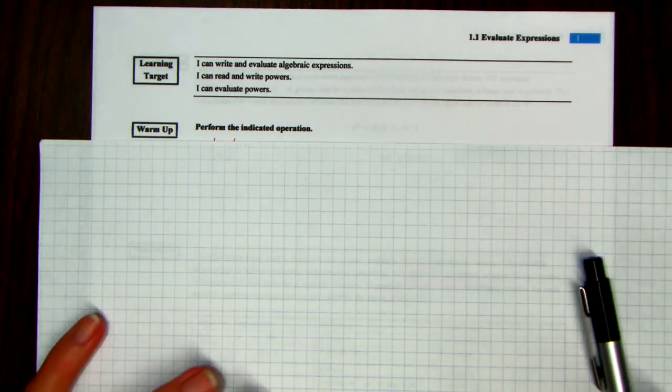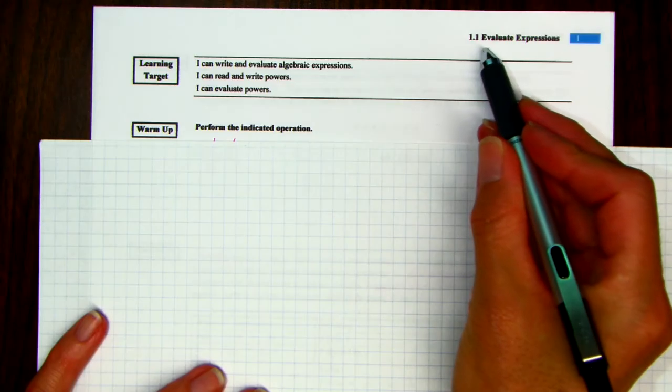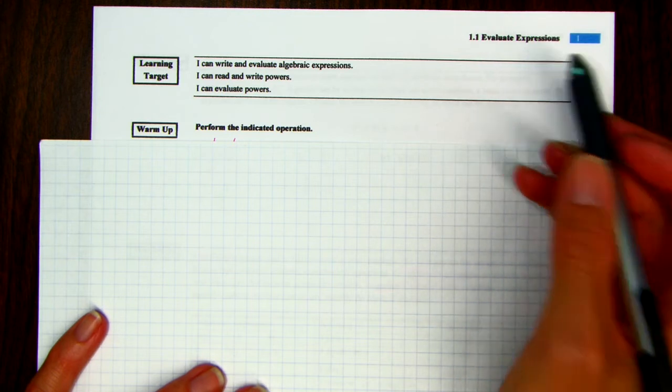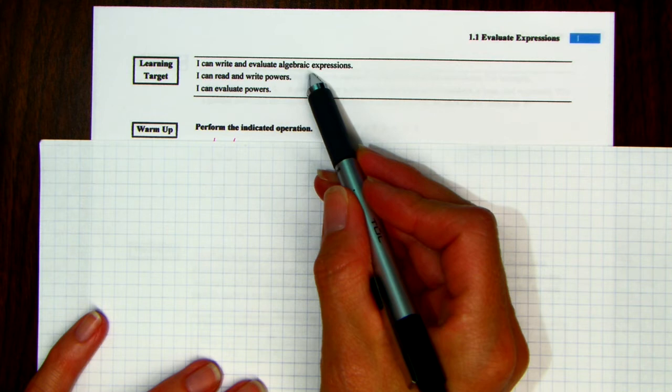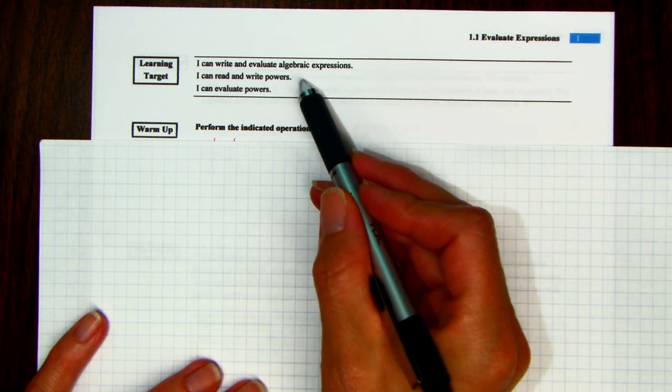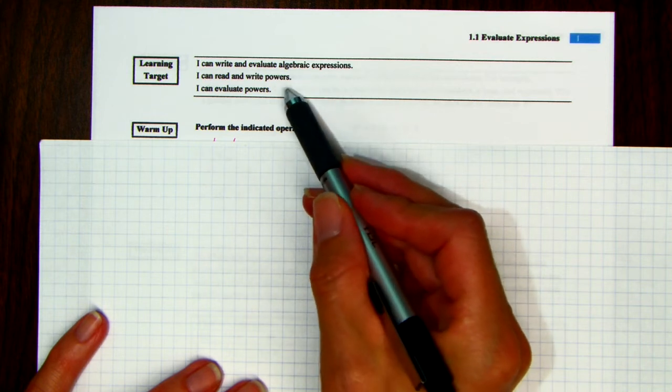Okay, algebra, welcome to lesson 1.1, evaluate expressions. Check out the learning target. It's I can write and evaluate algebraic expressions. I can read and write powers. I can evaluate powers. Another word for powers would be exponents.